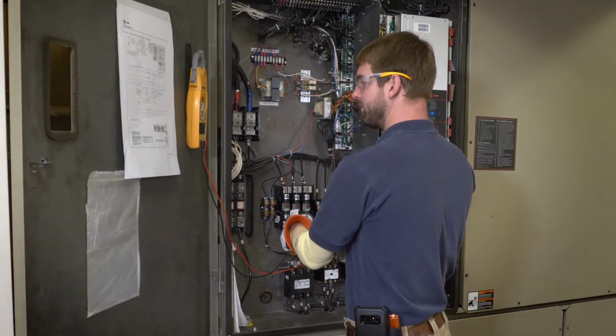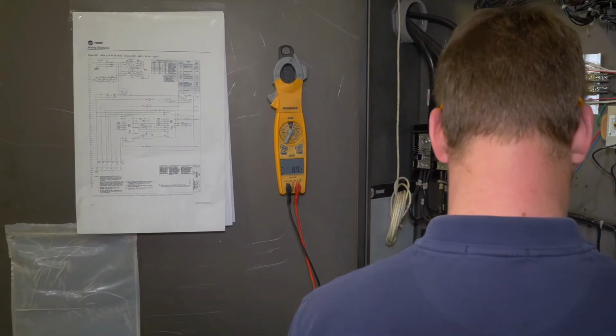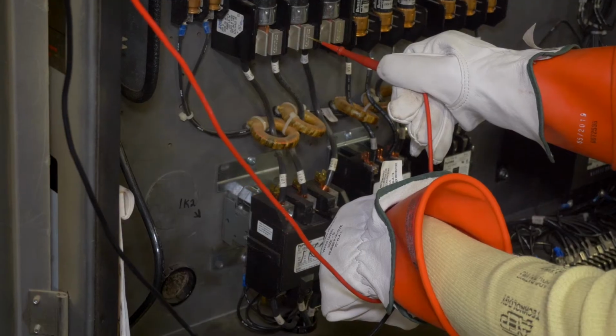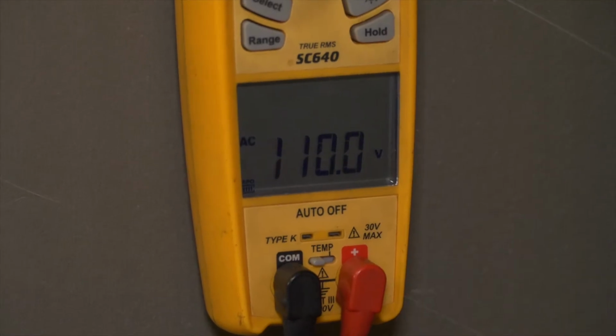HVAC technicians use meters to measure the voltage and current in electrical circuits to determine where and at what level electricity is flowing. That helps them track down the source of electrical problems in HVAC systems.